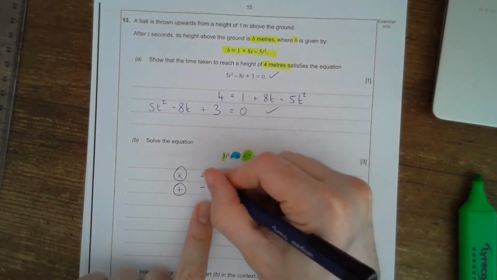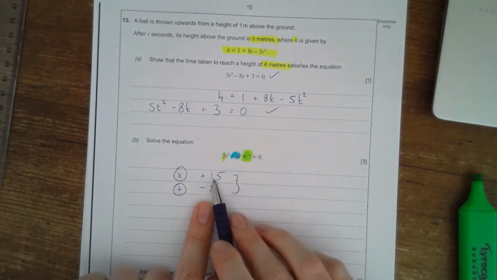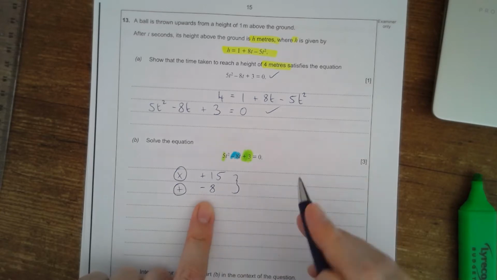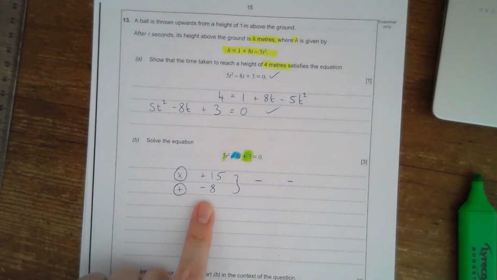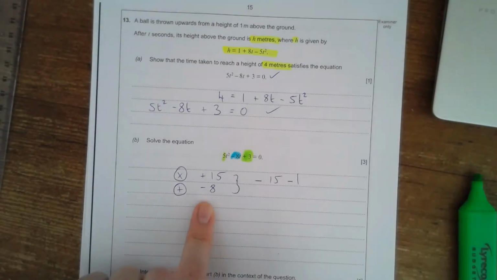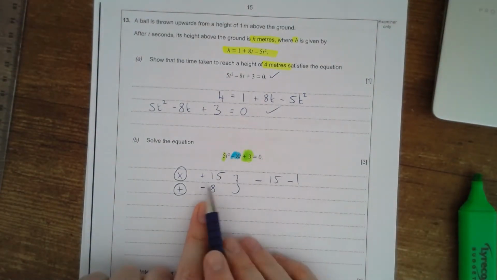Now, if they multiply together to give me a positive, then either my two signs are positive or they're both negative. The fact that they add together to give a negative number means they must both be negative numbers. You now try and write down a pair of numbers that multiply together to give me plus 15, so minus 15 times minus 1, which would give me that.